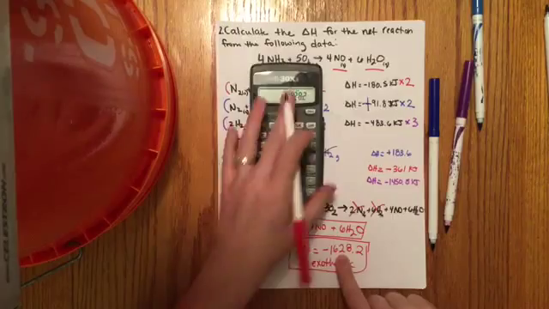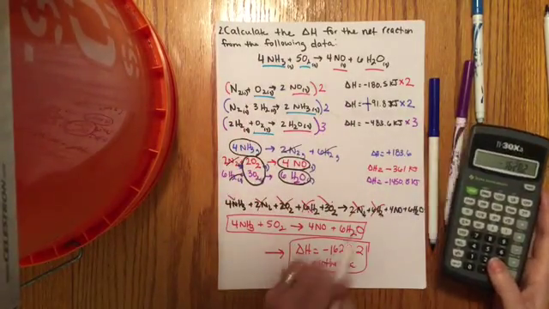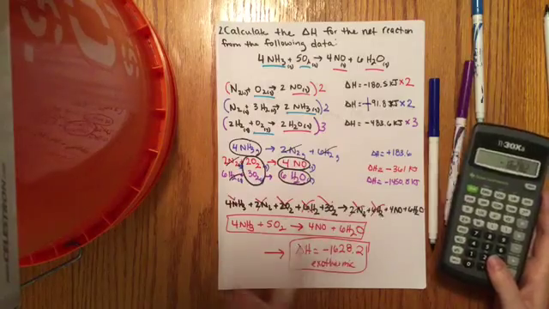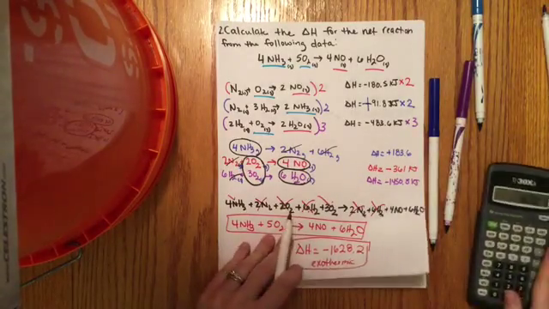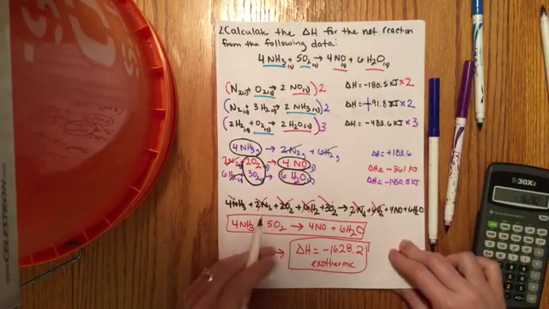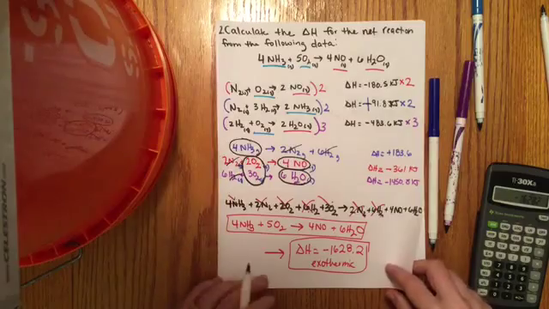And so this is actually my final answer. It's just my delta H. Again, I manipulated the equations, I added them all together, and then I added up their delta H's once they had also been manipulated to get my final answer. Okay, so that's calculating the delta H for a net reaction. I'm going to show you two others quickly.